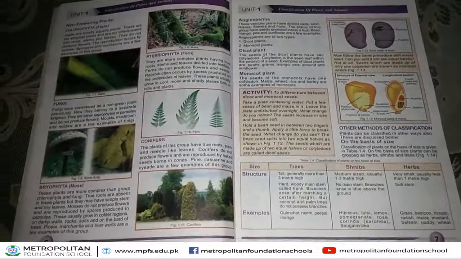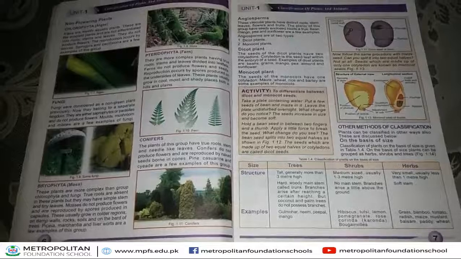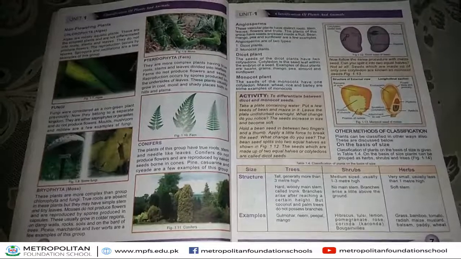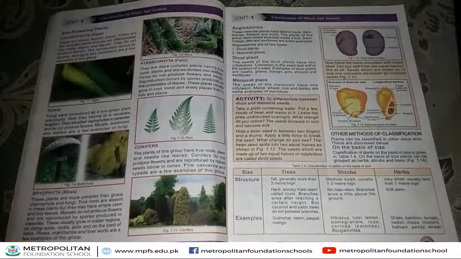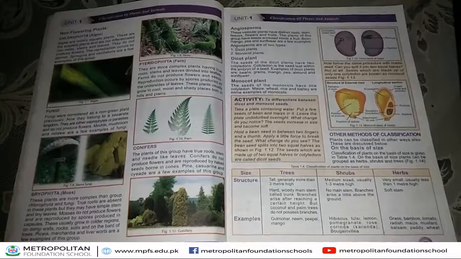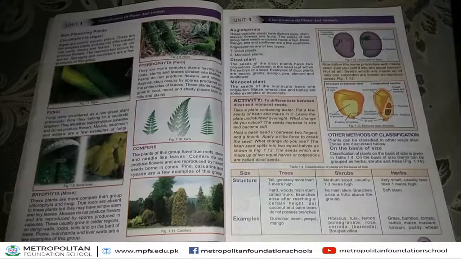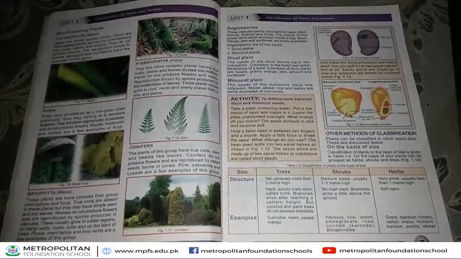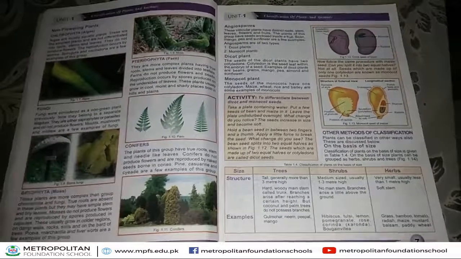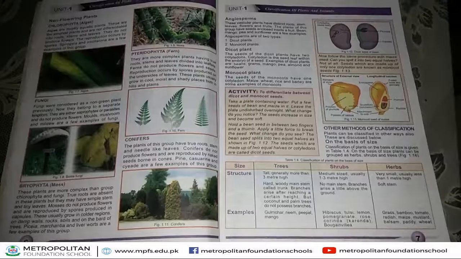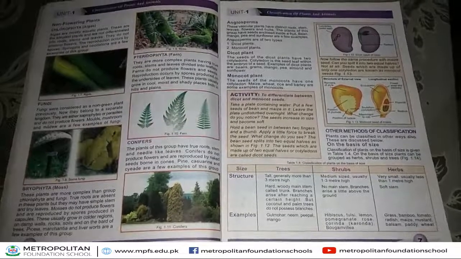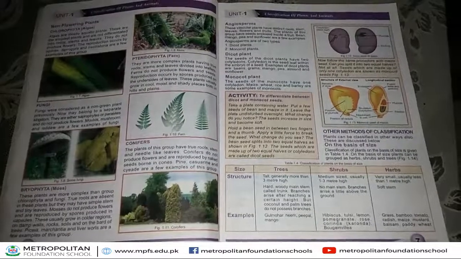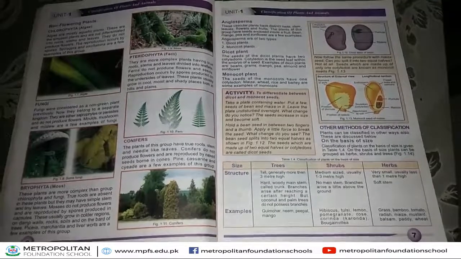In kingdom chlorophyta, algae are included. What are algae? Algae are mostly aquatic plants. Their body is not divided into root, stem and leaf. They do not produce flowers. Okay. Look at the first picture. In this picture, algae is visible.